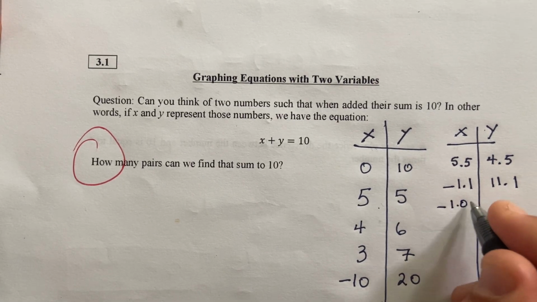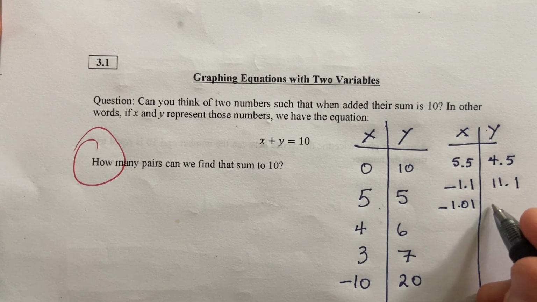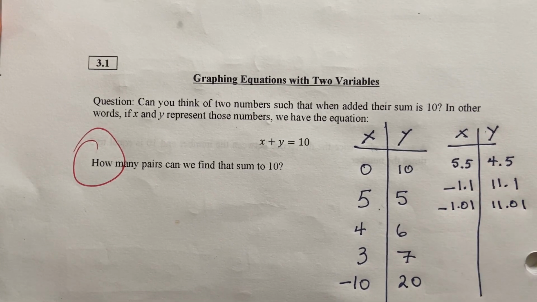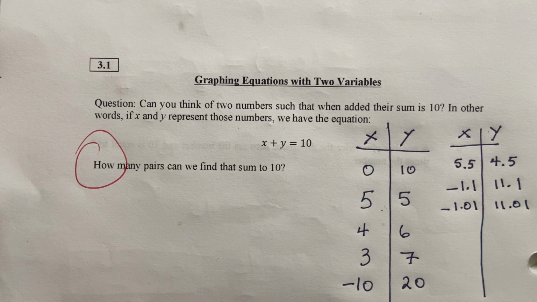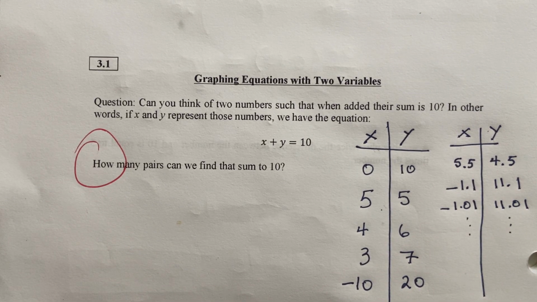Negative 1.01 and 11.01. So how many are there? You know, how many can we find? There are infinitely many.